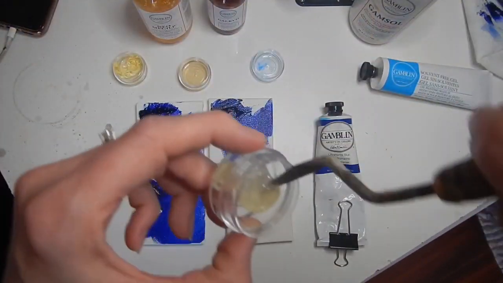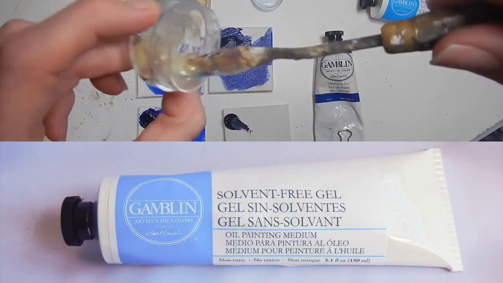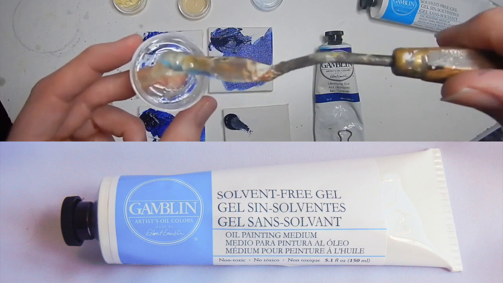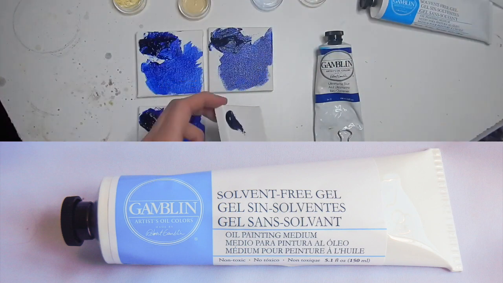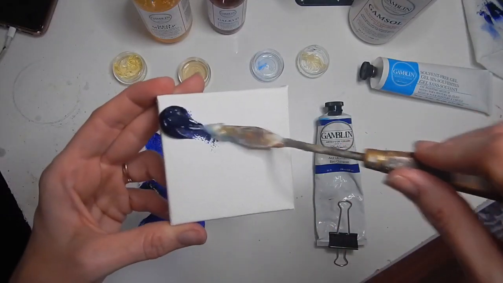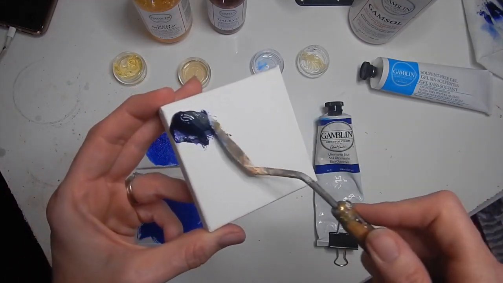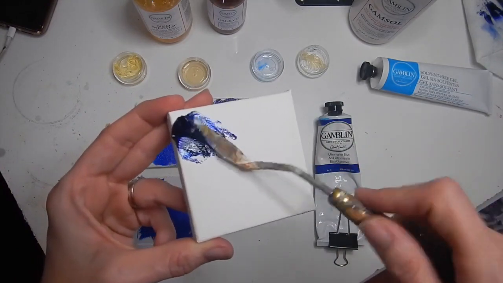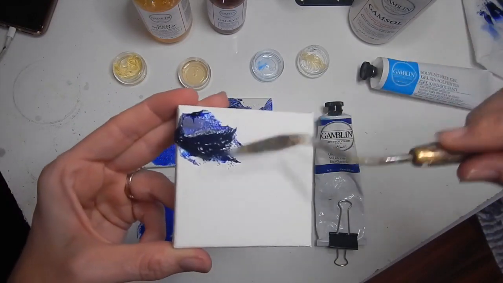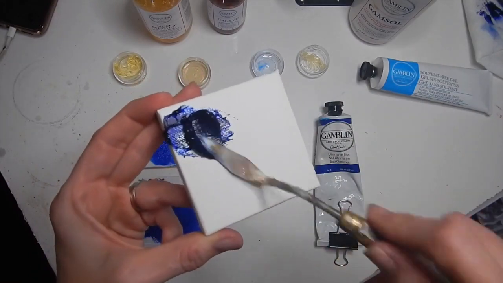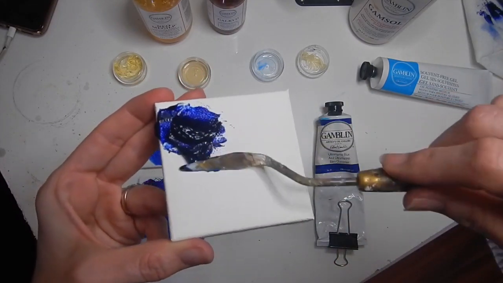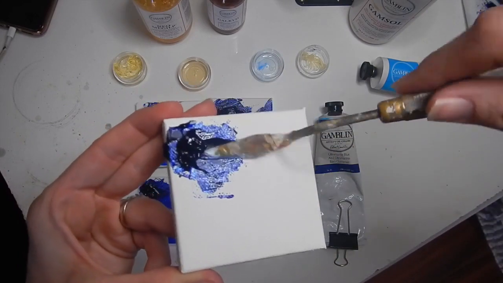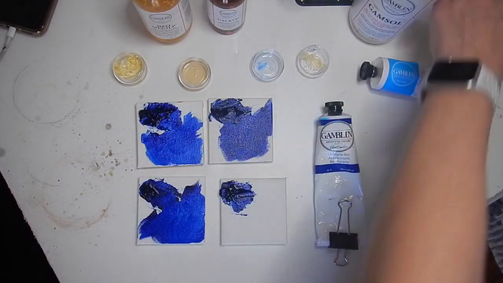This next medium that I'm going to demonstrate is the solvent-free gel. And this has a very high viscosity. It is a gel. What's fabulous about this is, not only does it dry pretty quick, like 3-4 days, but if you were to create thick paint on your canvas just using paint straight out of the tube, that could take weeks or months or a very long time to actually dry. Using this medium, you're going to be able to achieve the thickness that you want straight out of the tube, but it's going to dry within like 3 to 4 days.